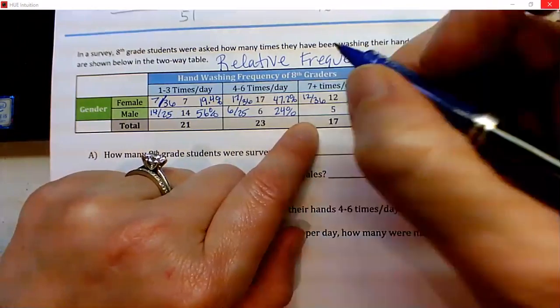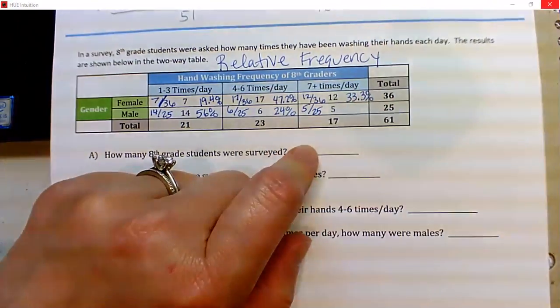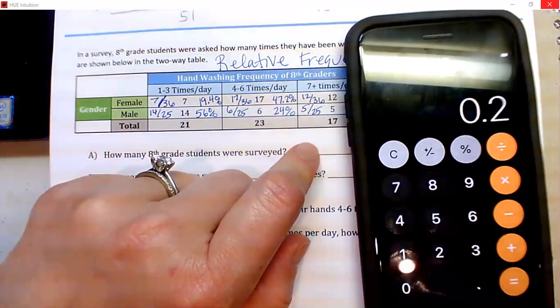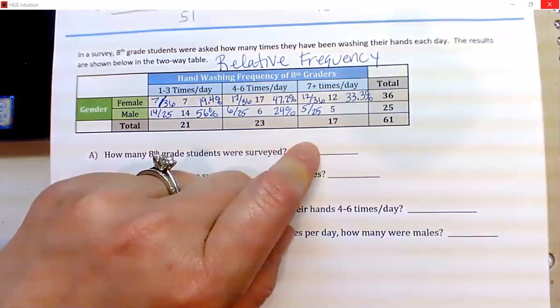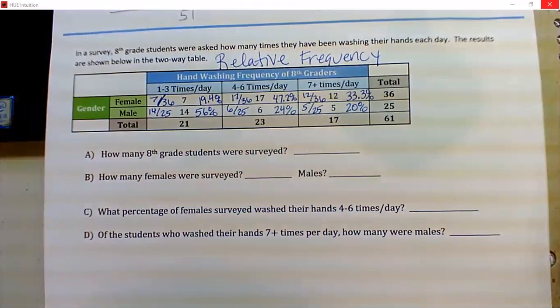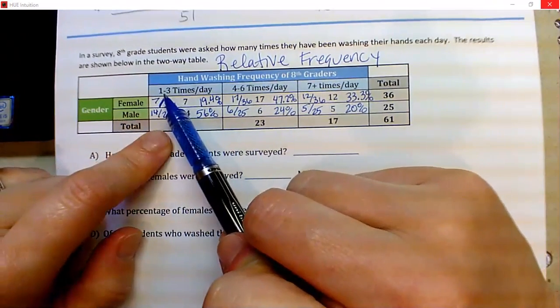And then I want 7+ times a day. Those people that are really washing their hands a good bit. So that's 5 out of 25. You know that one already off the top of your head. That's 20%, y'all. Come on. So move my decimal 2 times to the right, I have to add a 0. That's 20% of you.